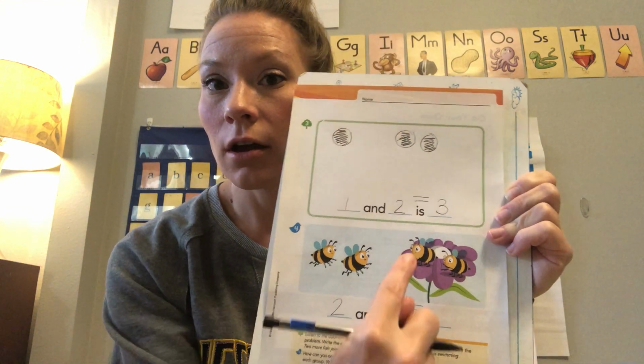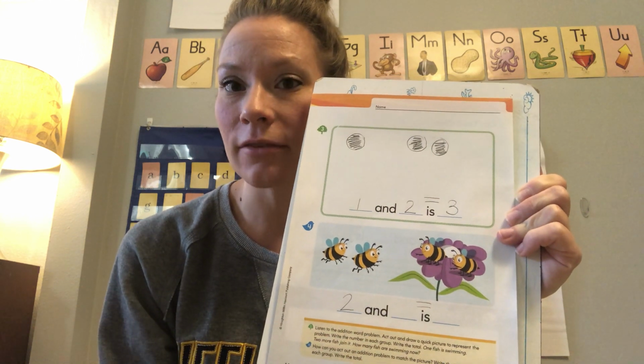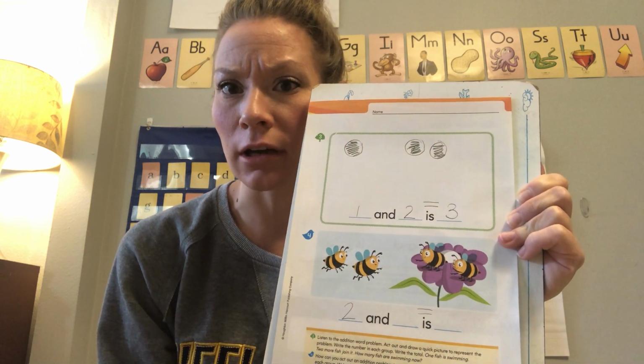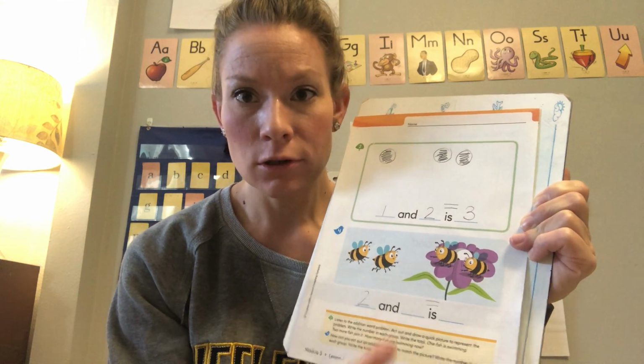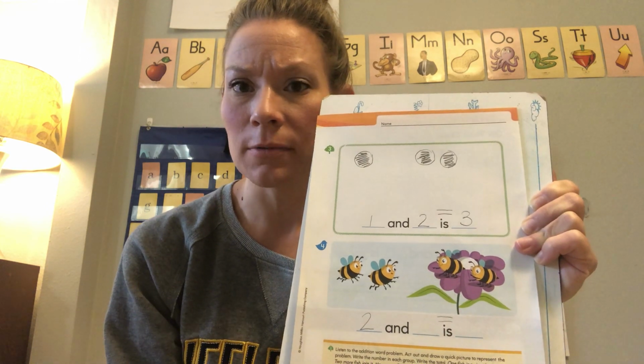And 2 more bees are already on the flower. Where's that number going to go? I said the word and. 2 more bees are on the flower. Where are we going to put that? We're going to put that on the middle line. Good job.